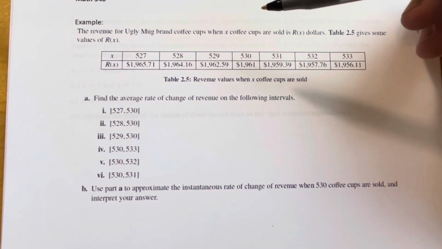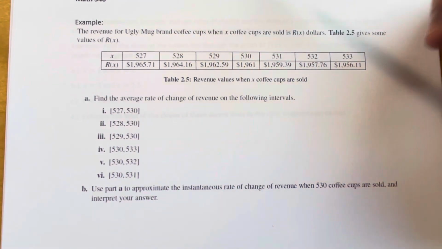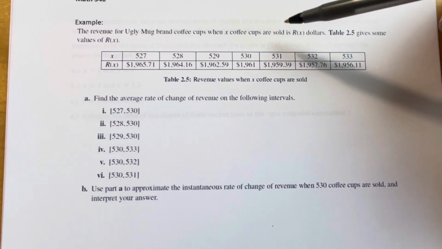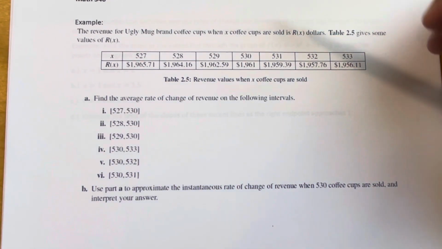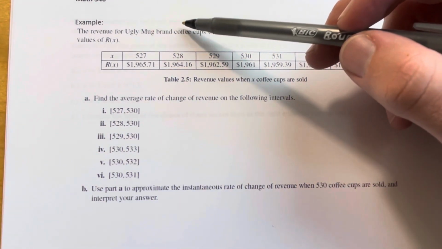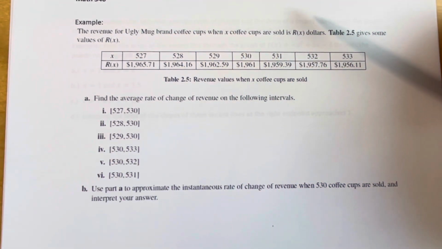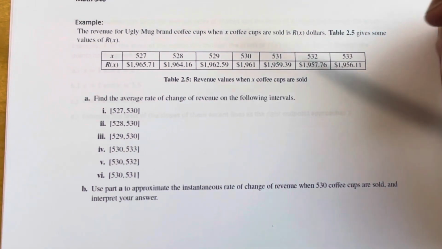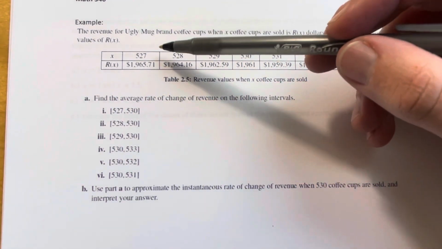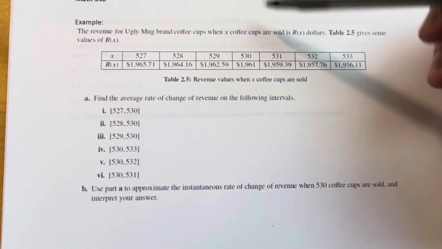So in this example, we have a company called Ugly Mug, and they make coffee cups. And we have this function R, which is going to represent the revenue. We'll talk about this function a little bit more later. But it's going to represent the revenue that this company makes for selling x coffee cups. So how much money are they making in just revenue? And this table here is some inputs and outputs for this function.